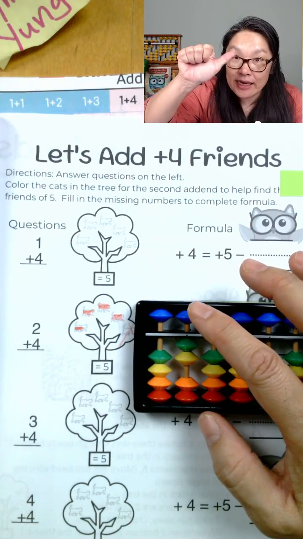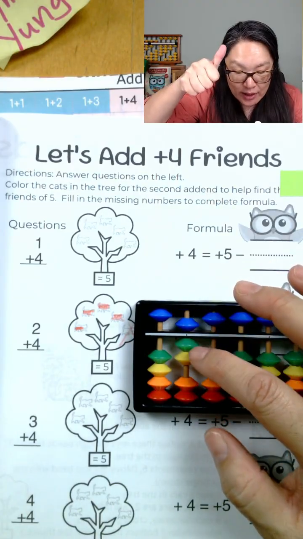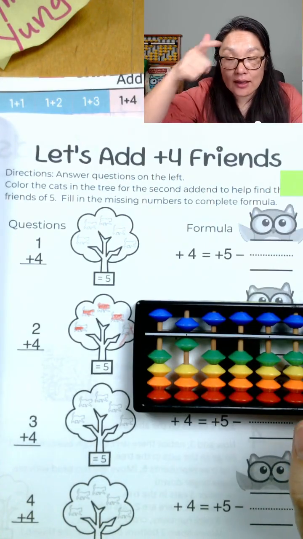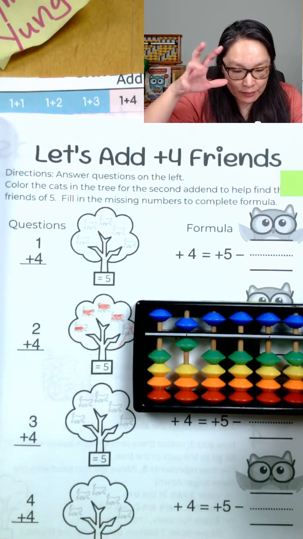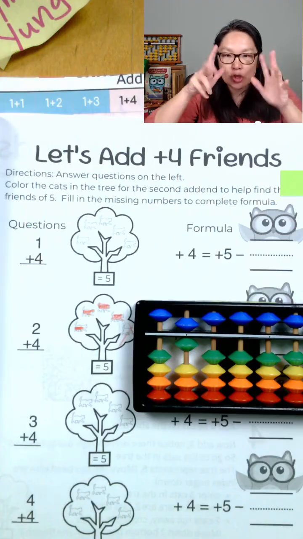If you notice my hand, I grab 4 cats. 1 cat runs away. So I have to take away the 1 cat. So my answer is 6. And I thought that was a really interesting manipulative, like using your fingers and using your hands to show what we're trying to do.